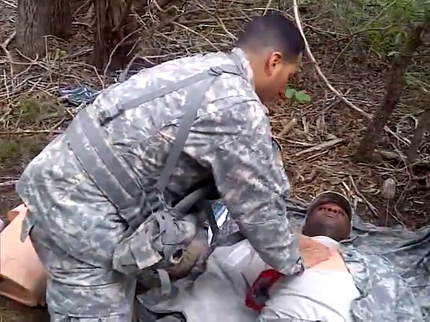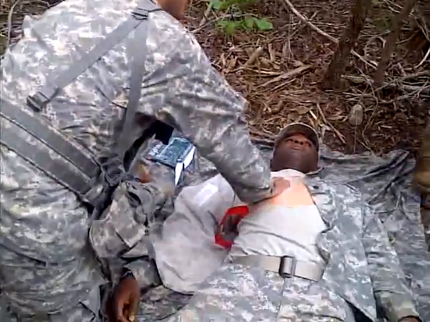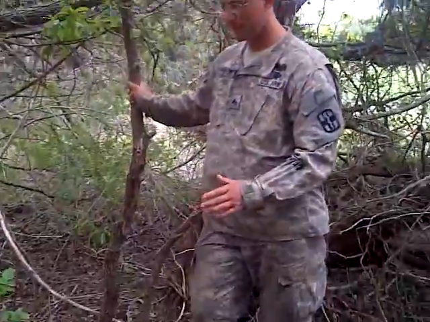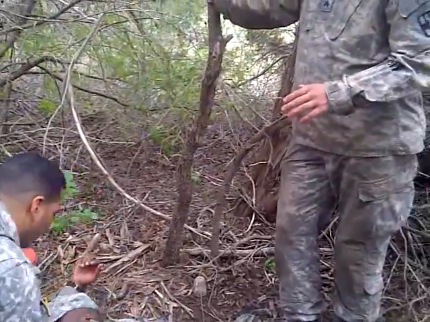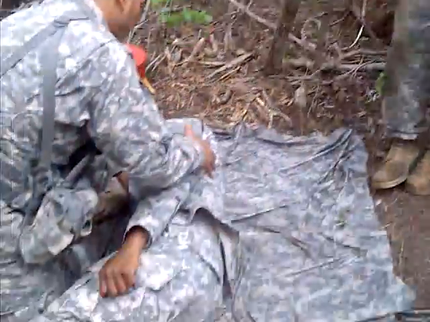Slap it on right there. Okay. And then the seal on. All right. And then you put him in position. So you roll him in a recovery position. Oh. So I need to put him into the recovery position. Roll. All right. And now you assess those three things.